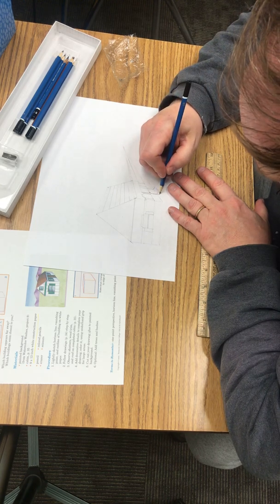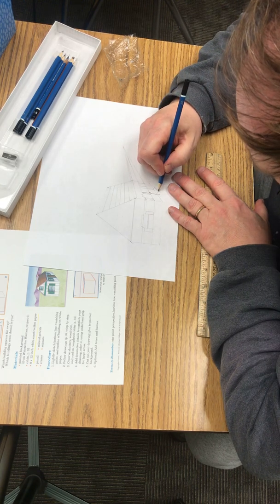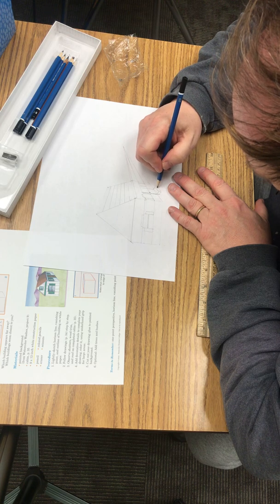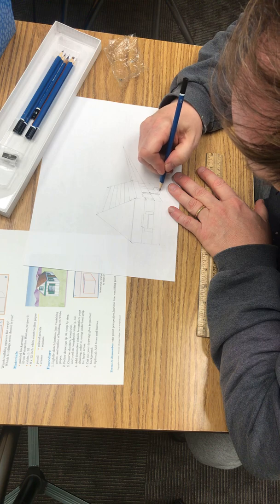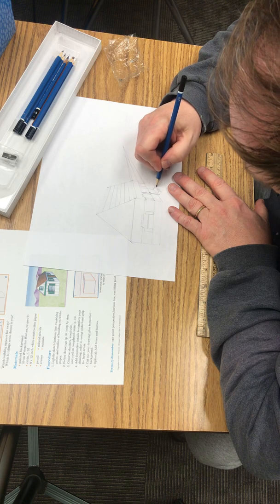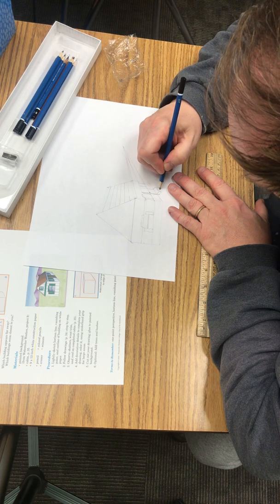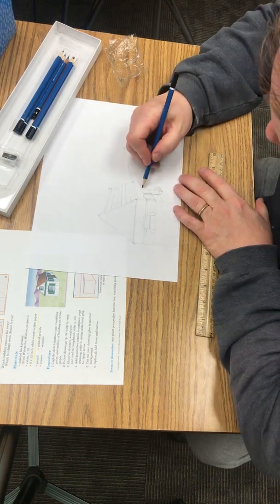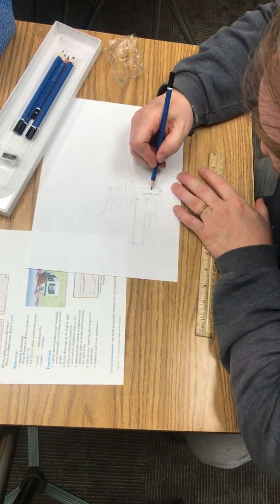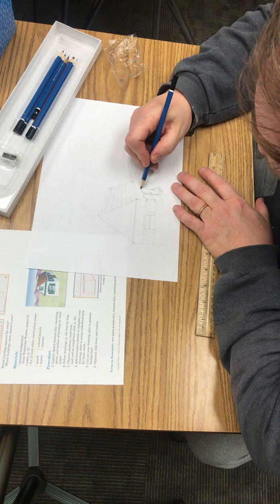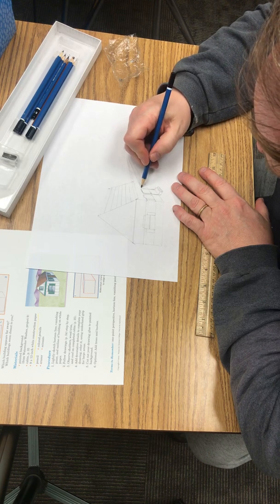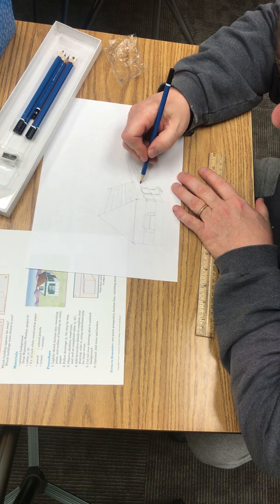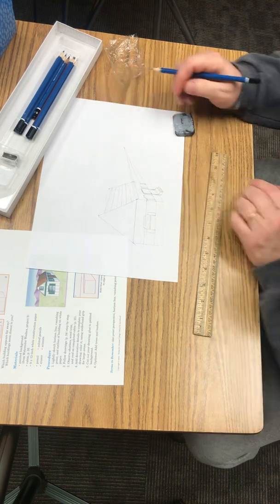Maybe have it like this. And have another step here. Okay, and then you can put the rest of your door frame here, the lintel of the door, and then this part and this part here. Alright, so there you go.